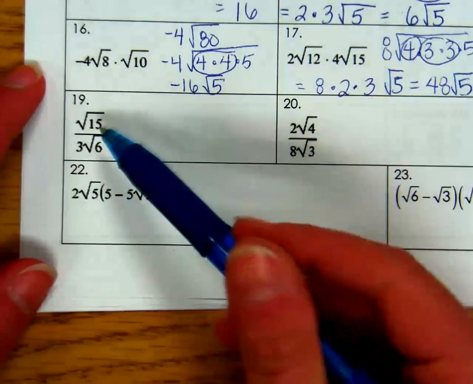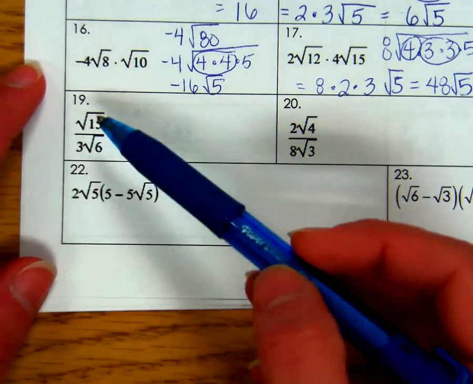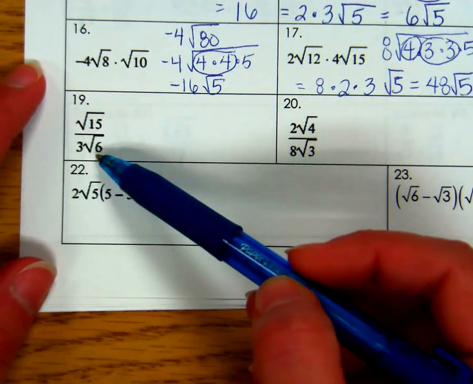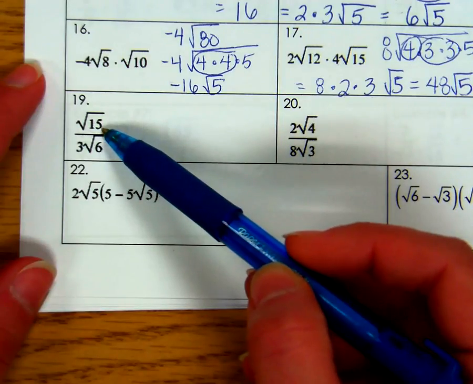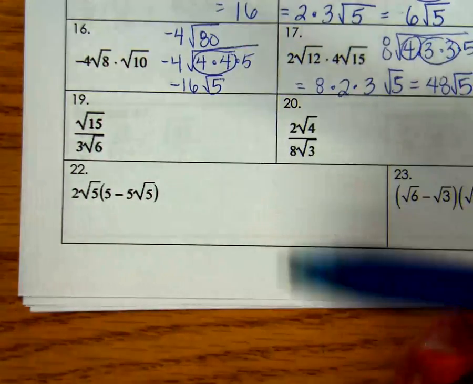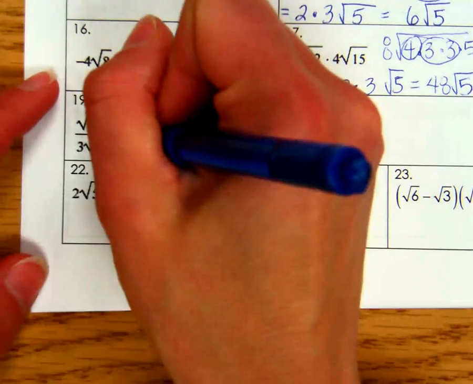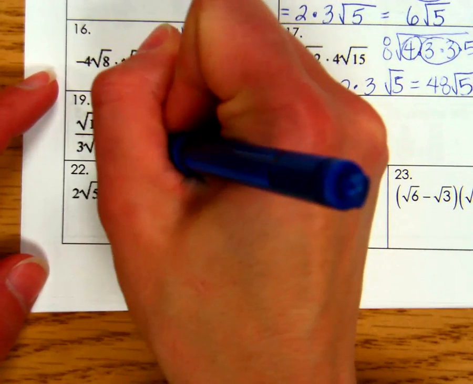For this one, you do have the option to simplify first, because I know this is going to have the square root of 3 times the square root of 2, and this will be the square root of 3 times the square root of 5, and I'd have the square root of 3 and the square root of 3. You can also just multiply by the square root of 6 over the square root of 6.